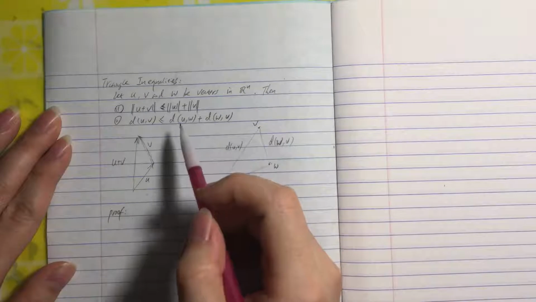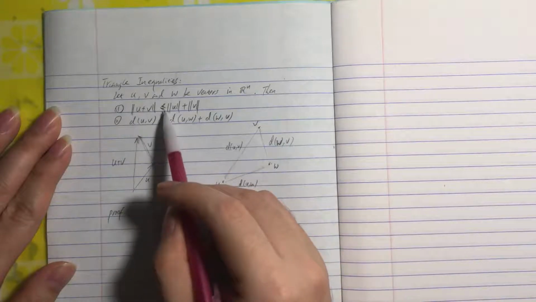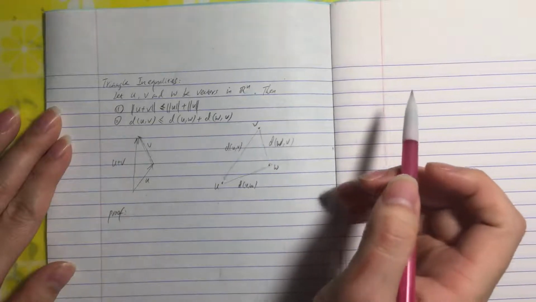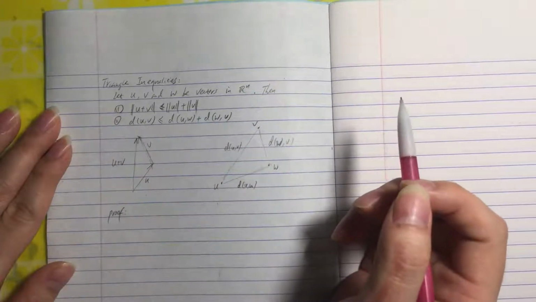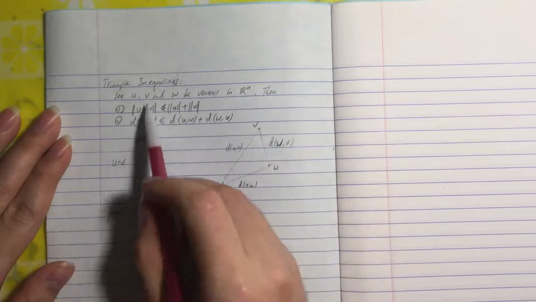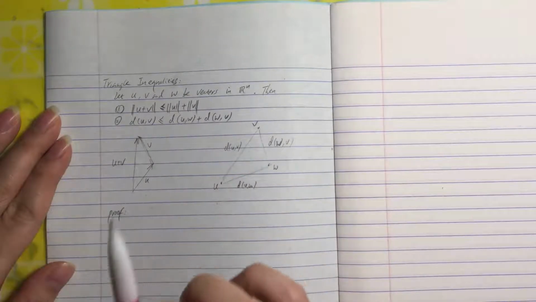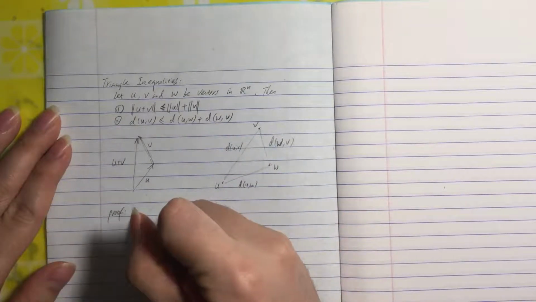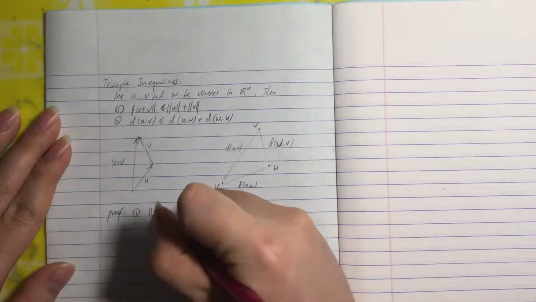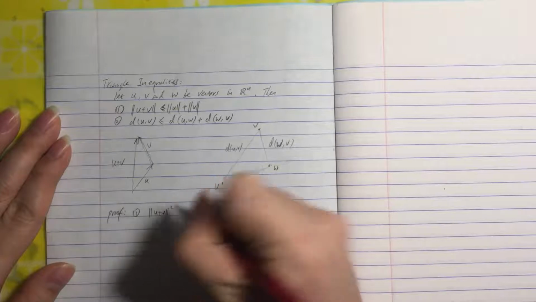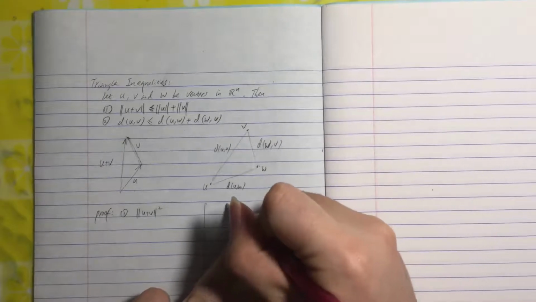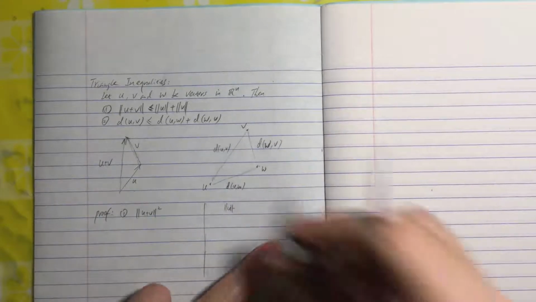For the first statement, we try to prove that the norm of u plus v is less than or equal to the norm of u plus the norm of v. If we try to prove it directly, it may be too complicated. So a better way is that we can try to square both sides and then compare their squares. Since both sides are positive, the larger the square, the larger it is. So for the first statement, let's square both sides. If I square left side, I get the norm of u plus v squared. If I square the right side, I get the norm of u plus norm of v squared.